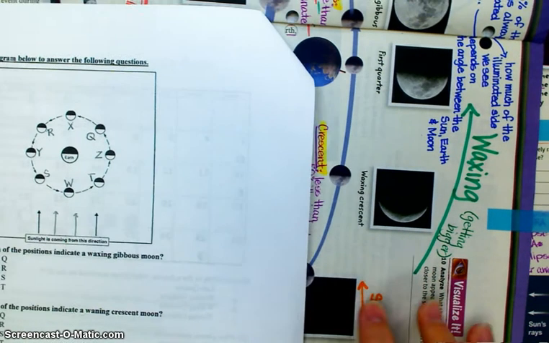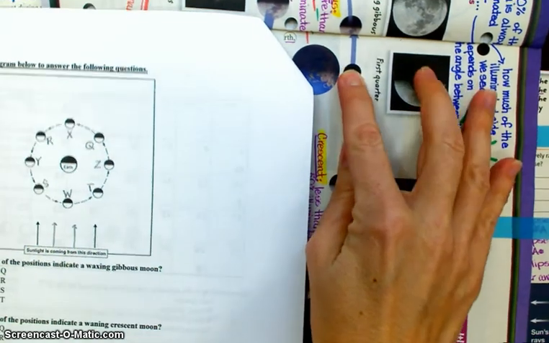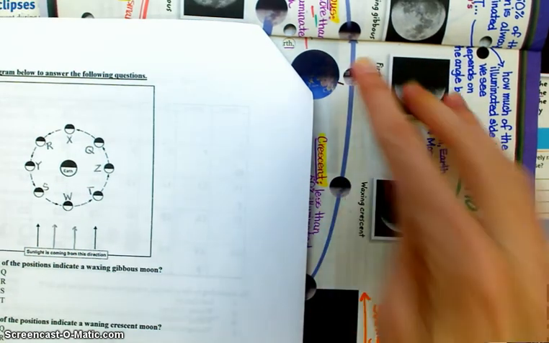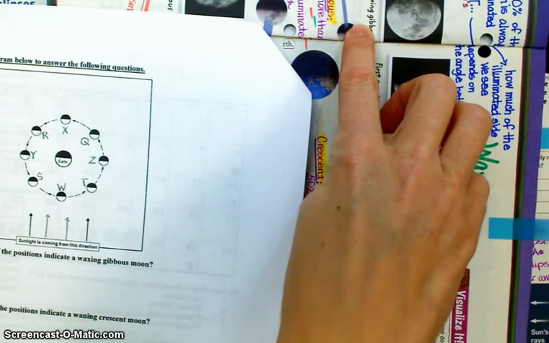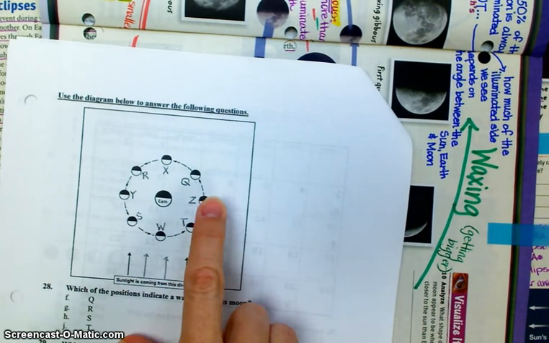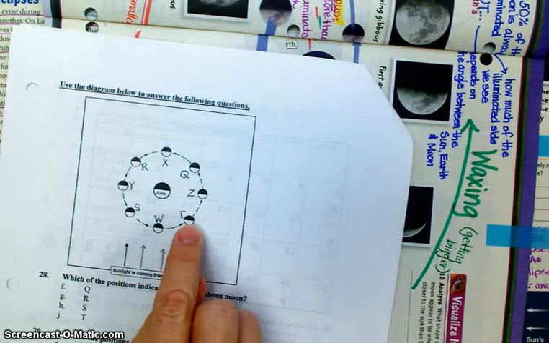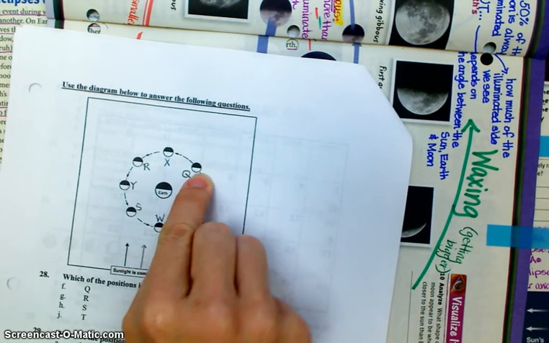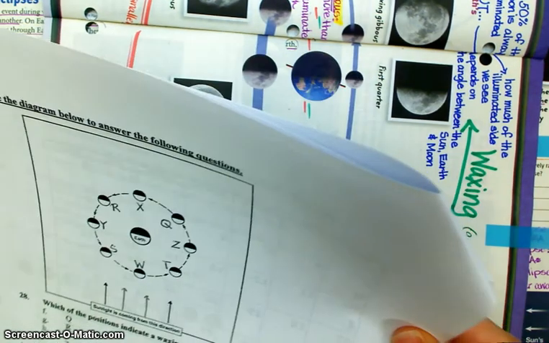Okay. So new moon, waxing crescent, first quarter, waxing gibbous. Sorry, I keep saying that wrong. New moon, waxing crescent, first quarter, waxing gibbous. Okay, so waxing gibbous is Q. Sorry about that. It's early in the morning.